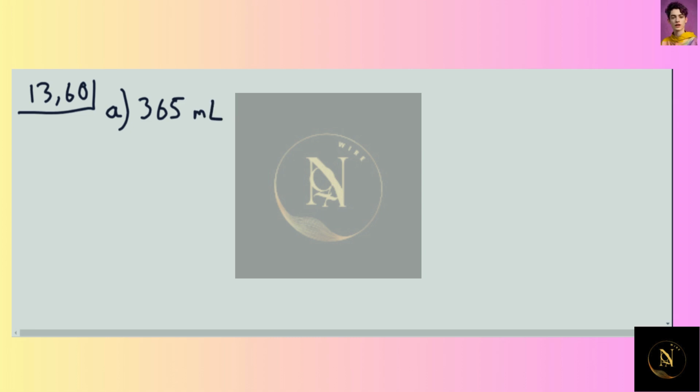So in part A, we're given 365 milliliters, and we can convert this to liters because we need that to deal with the volume, to deal with molarity.